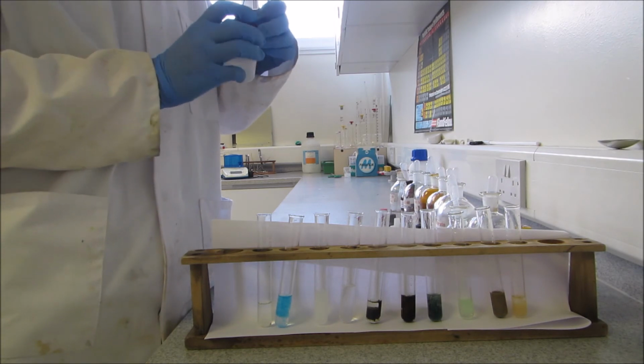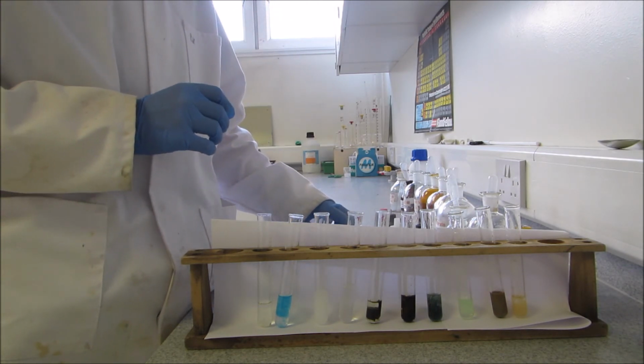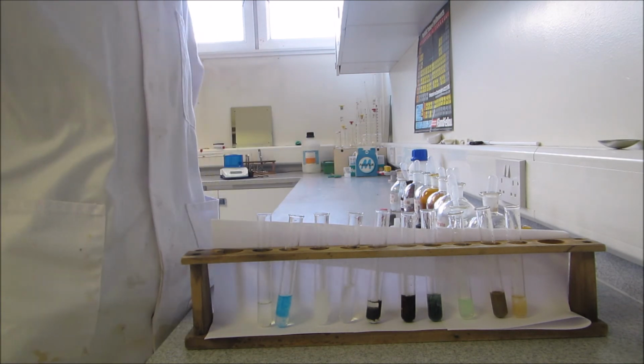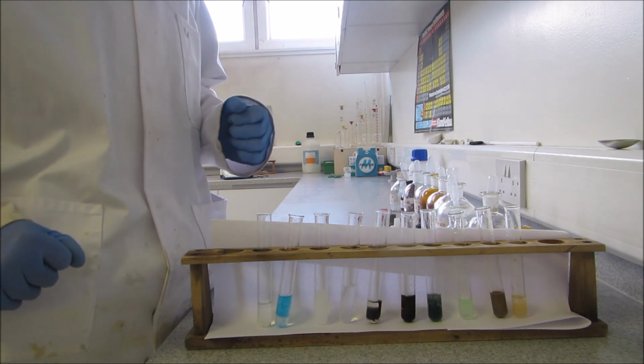So using sodium hydroxide you can identify a range of cations, but with a few of them you also have to back this up with a flame test to make sure that you know the cation.